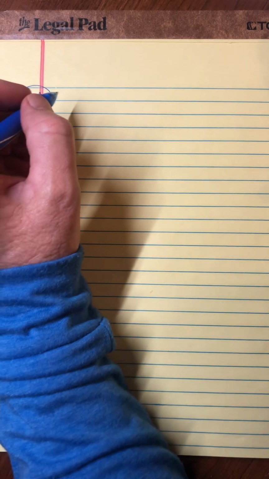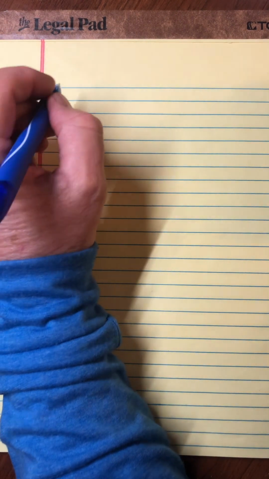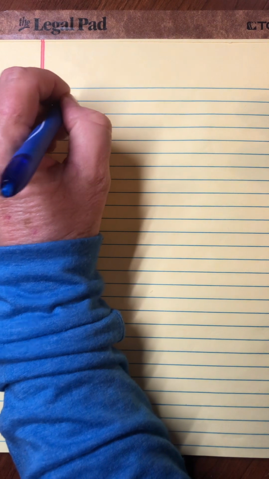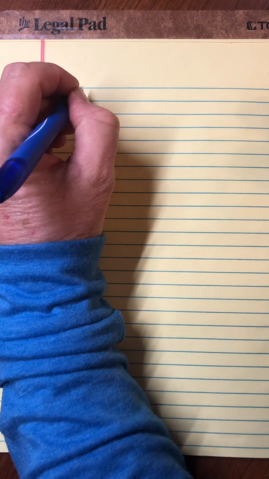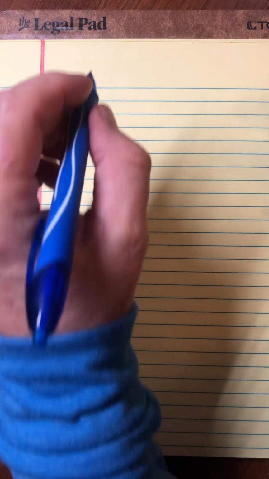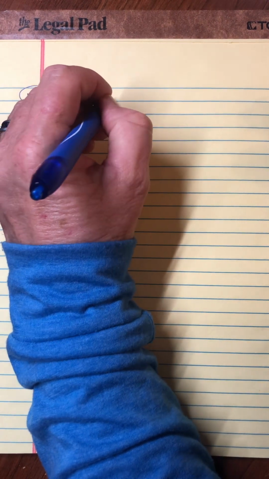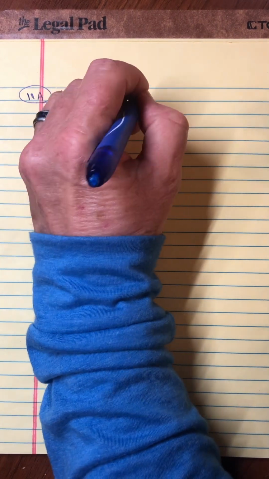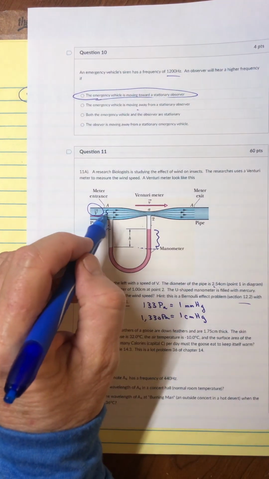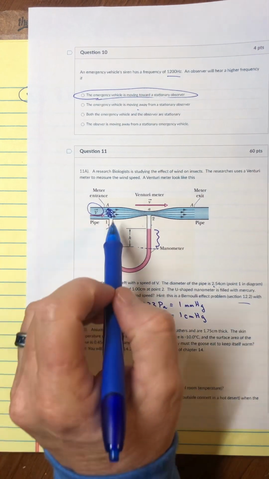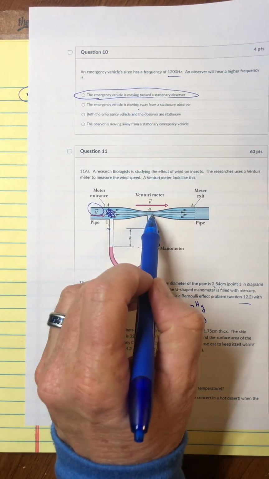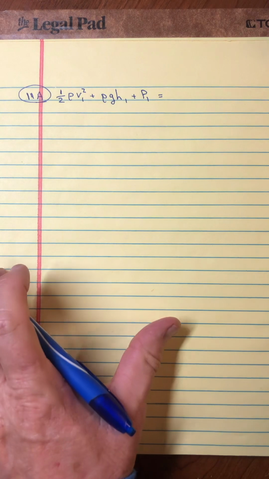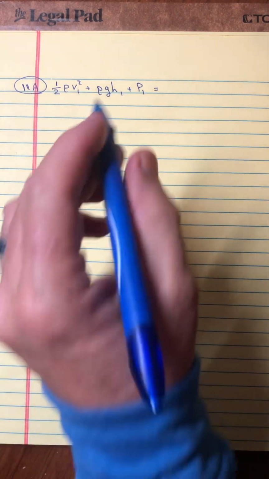Bernoulli's equation says if you have point number 1 and take its kinetic energy, its gravitational potential energy, and its pressure energy, that would be the energy some chunk of air has right here. And as it flows through and narrows, the energy has to be conserved.